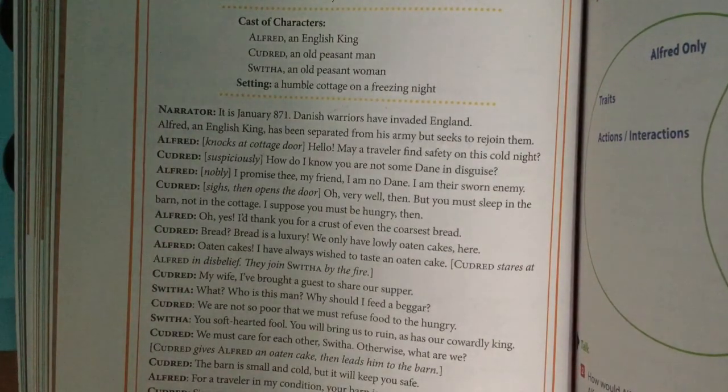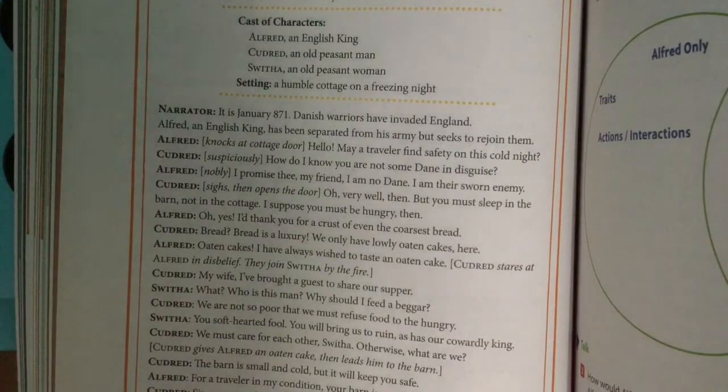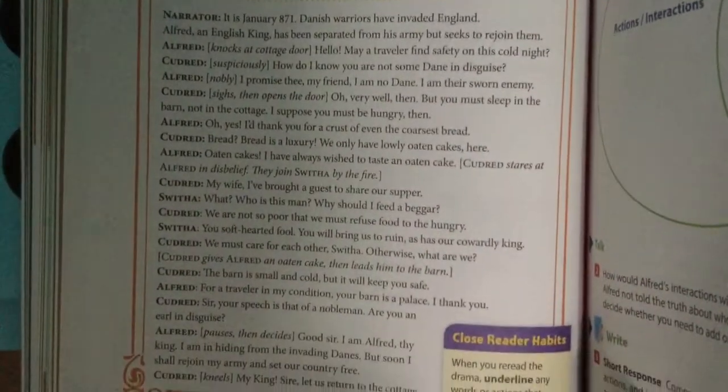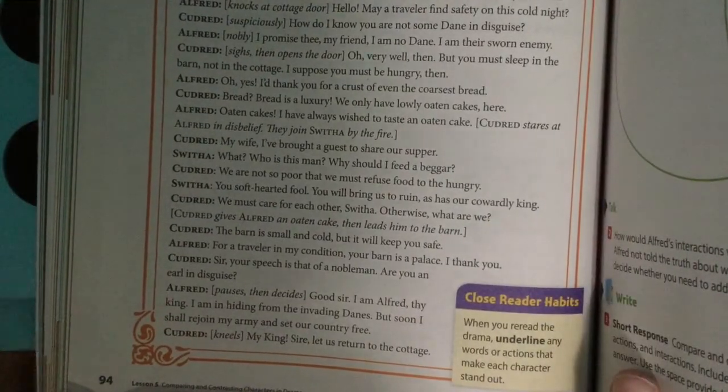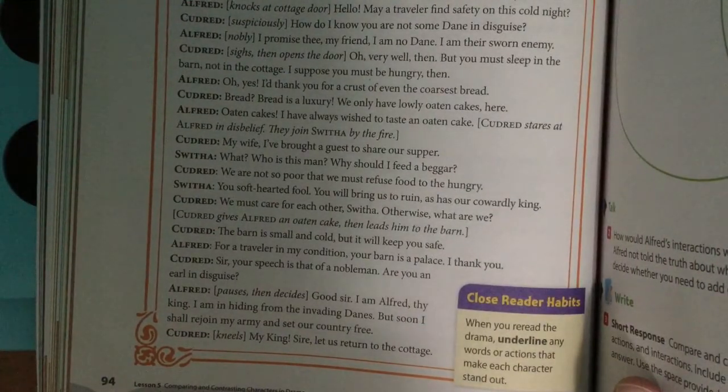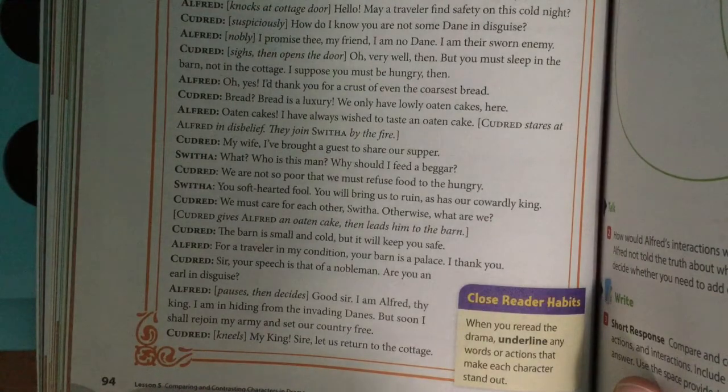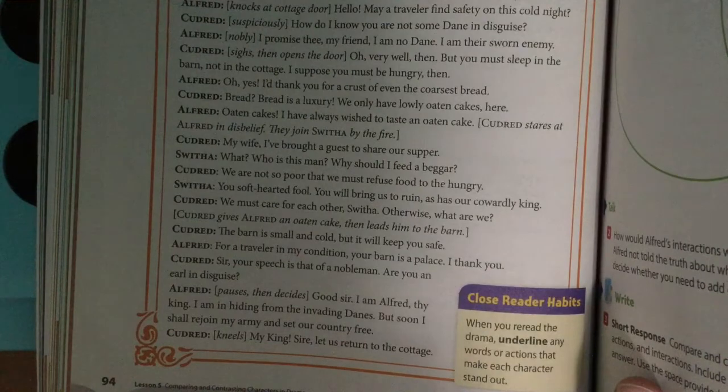My wife, I've brought a guest to share our supper. What? Who is this man? Why should I feed a beggar? We are not so poor that we must refuse food to the hungry. You soft-hearted fool, you will bring us to ruin, as has our cowardly king. We must care for each other, Switha. Otherwise, what are we? The barn is small and cold, but it will keep you safe.